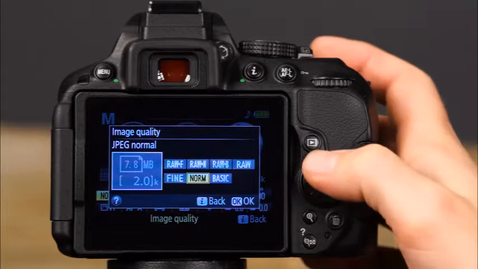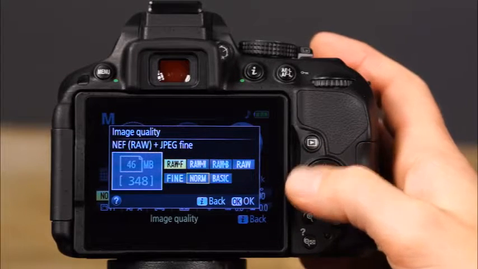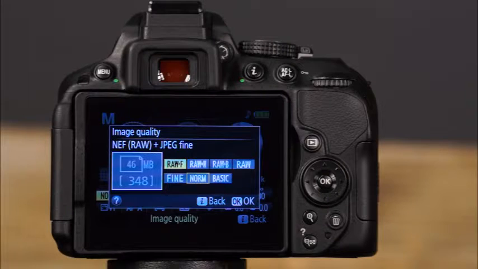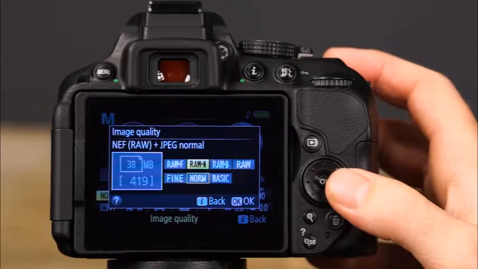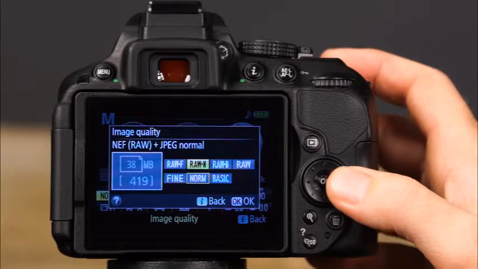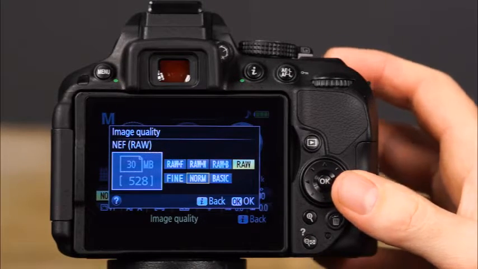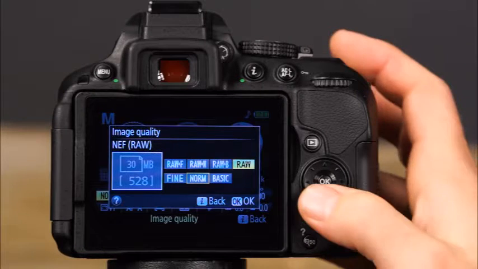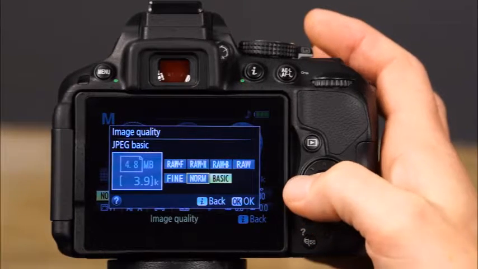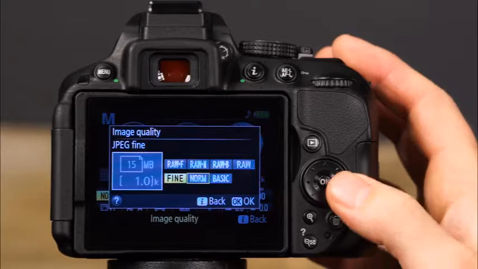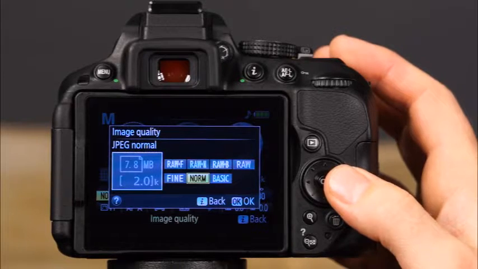There are 4 RAW options, including RAW plus Fine JPEG, meaning that each time a photo is taken, 2 files will be saved, 1 RAW and 1 fine quality JPEG. You can also choose RAW plus normal JPEG or RAW plus basic JPEG. The final RAW option will simply save 1 RAW file with no JPEG. The JPEG options include fine, normal, and basic.